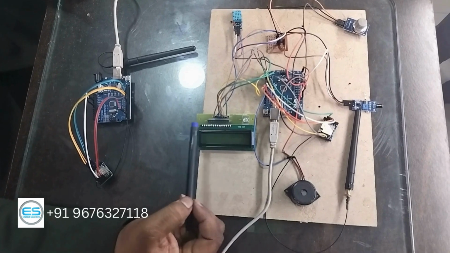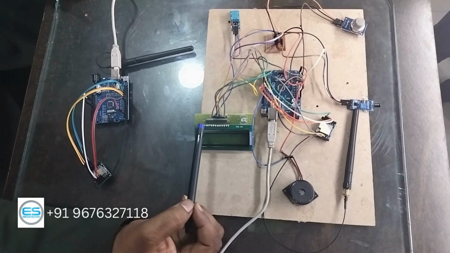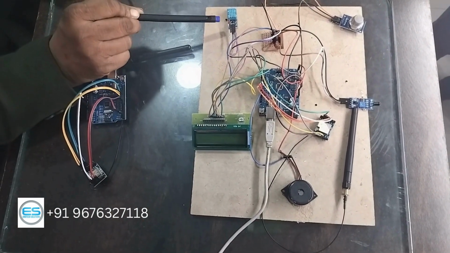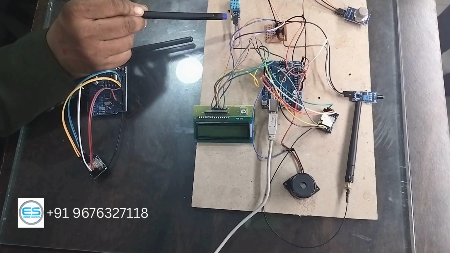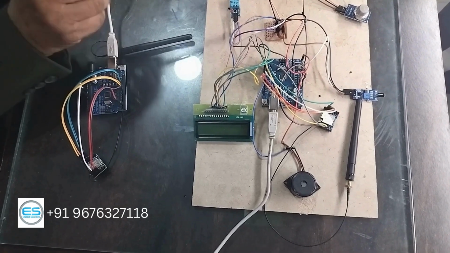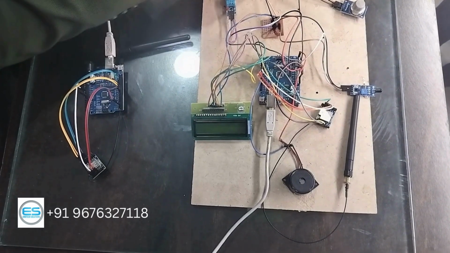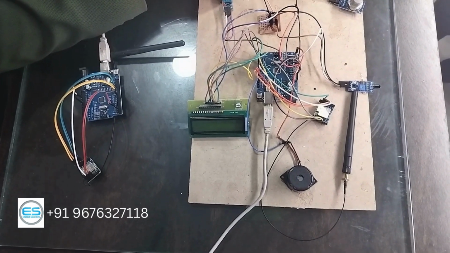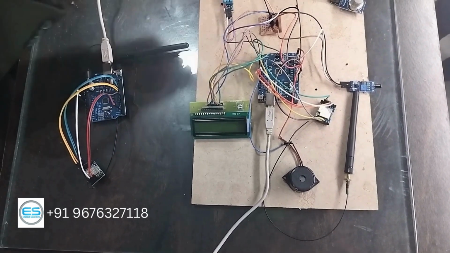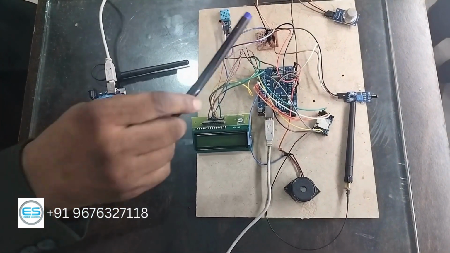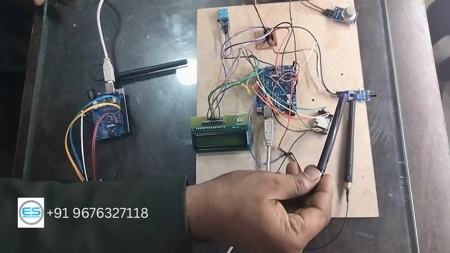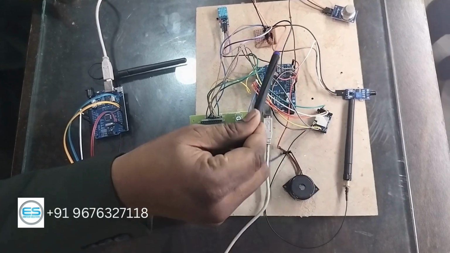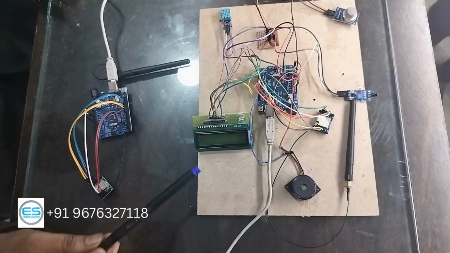data lines. So you are working in 4-bit mode here. The temperature and humidity DHT11 sensor has 3 lines: ground, VCC and output. The smoke sensor also has 3 lines: VCC, ground and output. The output pins are connected to pin numbers 14, 15, 16 from the sensors, and the flame sensor output is also connected to the 16th pin.